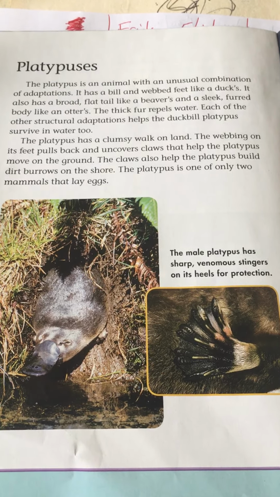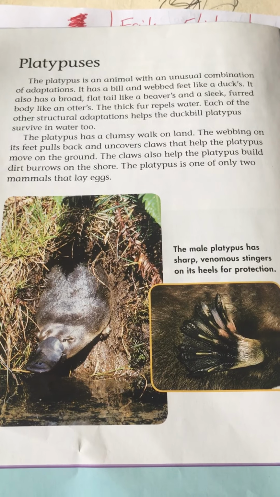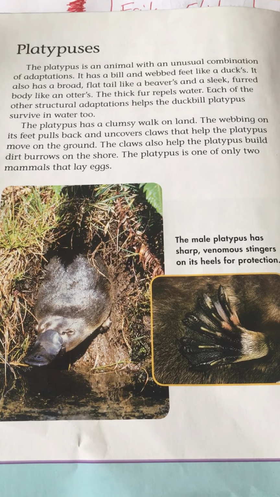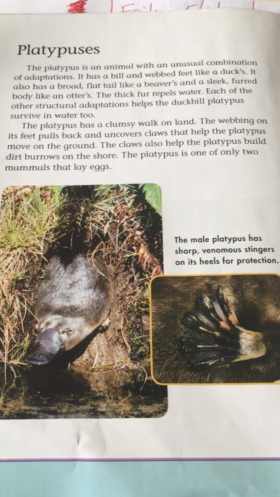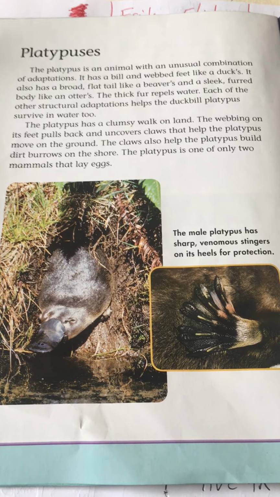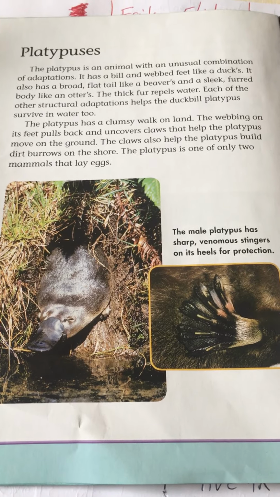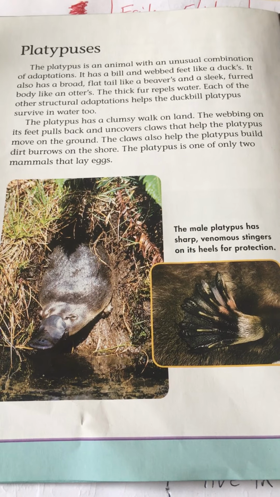It has a bill and webbed feet like a duck's. It also has a broad, flat tail like a beaver's and a sleek, furred body like an otter's. The thick fur repels water. Each of the other structural adaptations help the duck-billed platypus survive in water too.